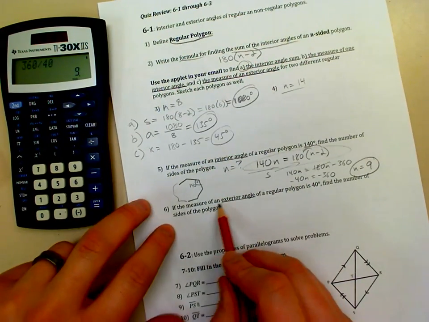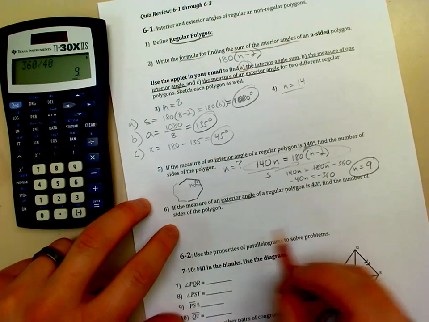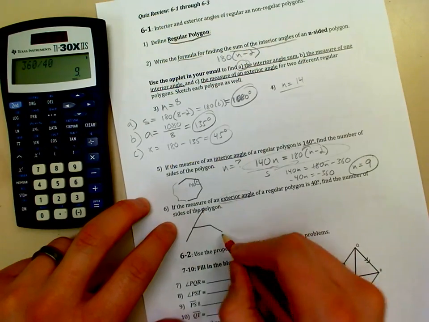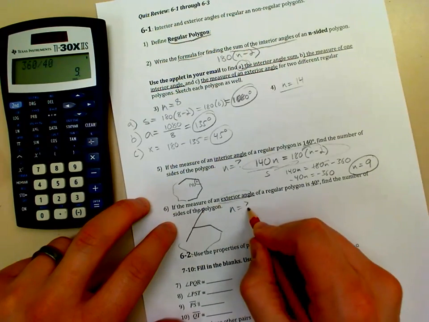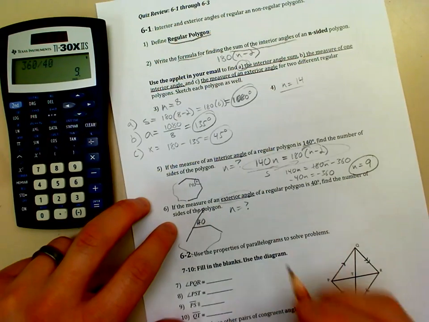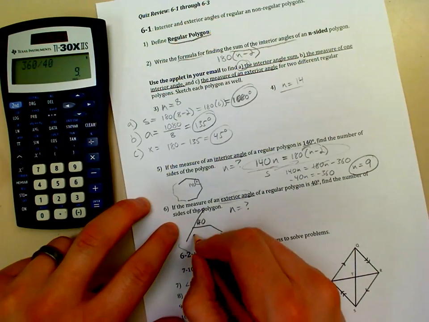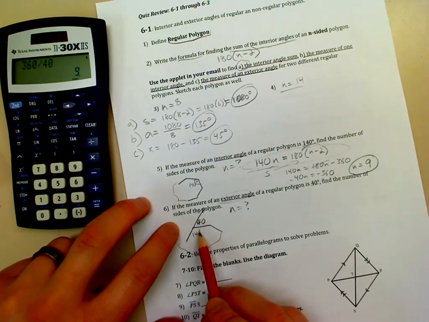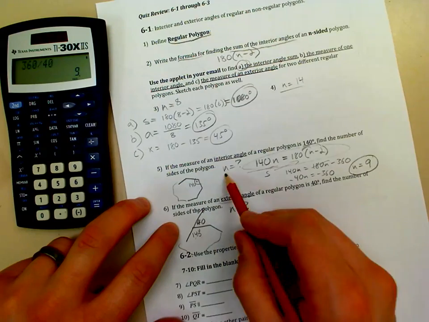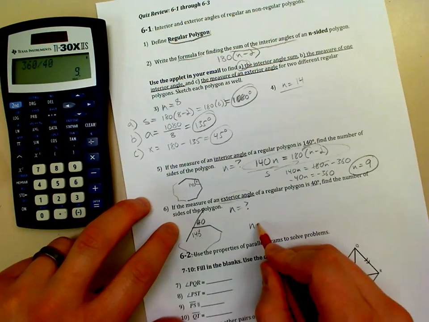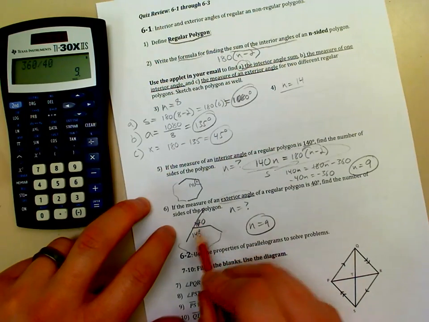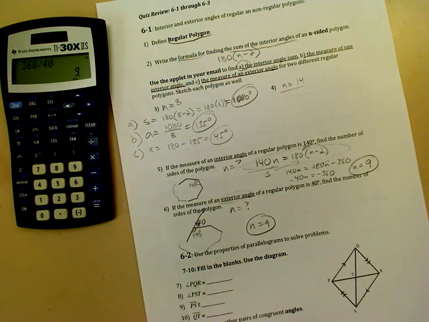Alright, next one: if the measure of an exterior angle is 40 degrees. So again, I've got a polygon, and I don't know how many sides. I know that this angle is 40. So in here, I've got 140 because those angles are supplementary. So this becomes the same problem as up here, so again n equals 9. But the key here is if you know the exterior angle, use that to find the interior angle and solve.